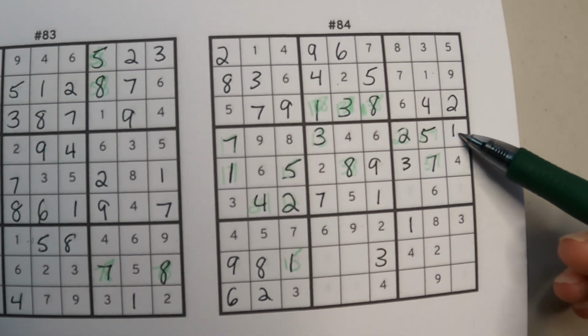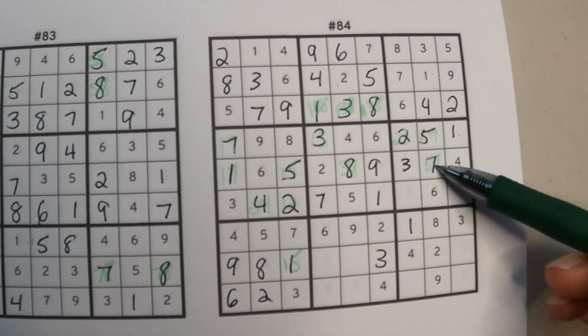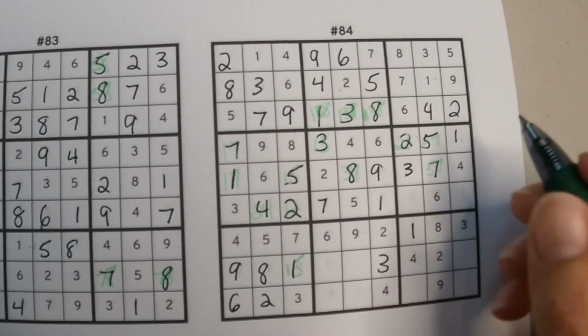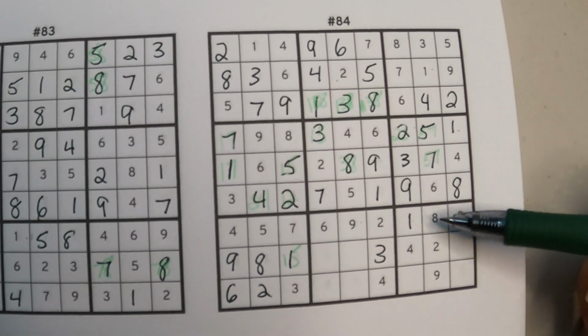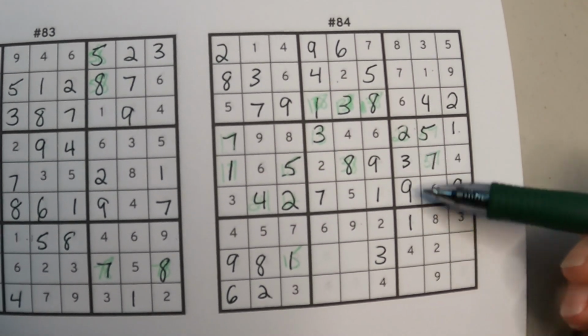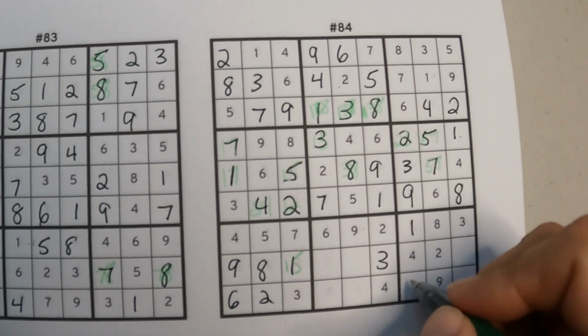Finish out this box. We've got 1, 2, 3, 4, 5, 6, 7. We're missing 8 and 9. We've got an 8 there. So 9, 8. So for this column, 1, 2, 3, 4. We're missing a 5.